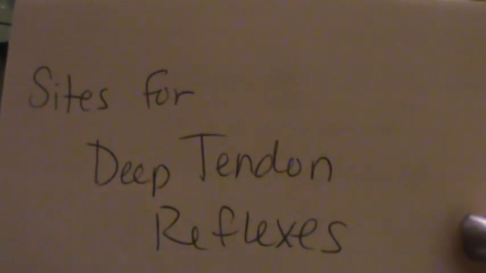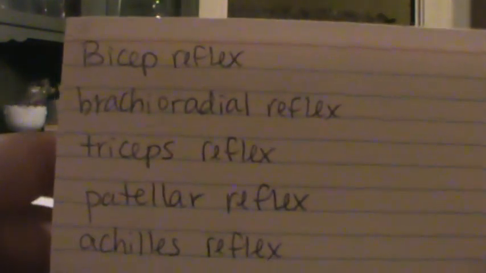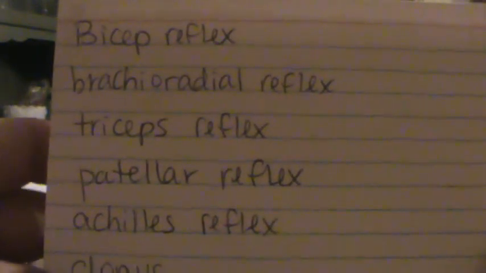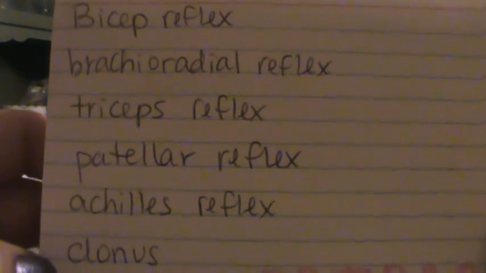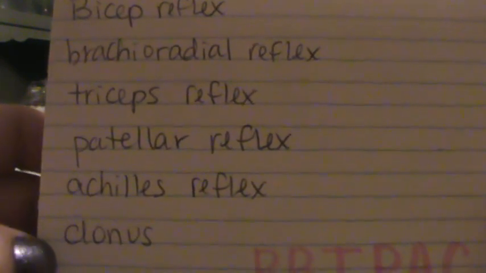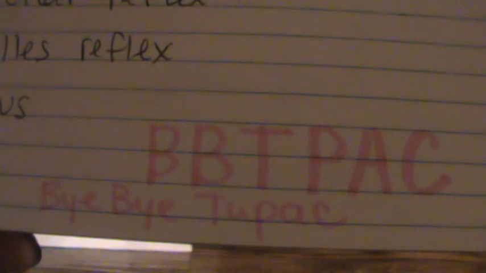Sites for deep tendon reflexes. Deep tendon reflexes can be found in the biceps reflex, the brachioradial reflex, the triceps, patellar, the Achilles reflex, and clonus. I have a handy-dandy mnemonic phrase to try to remember these. So it's the first letter of each one, and it was B, B, T, P, A, C. So I'm trying to remember it using Bye Bye Tupac. And those are the sites of reflex testing.